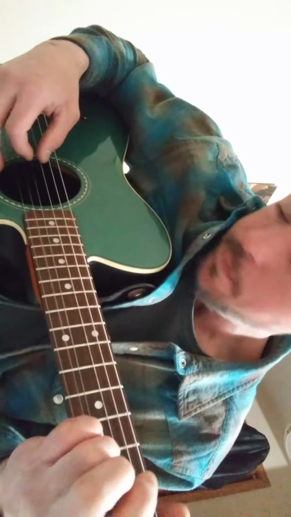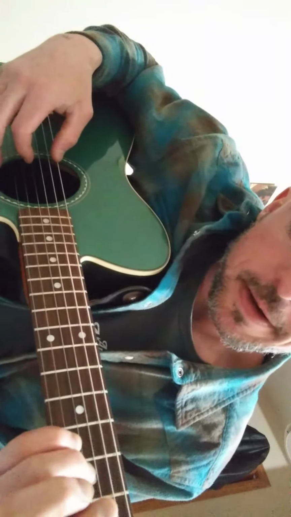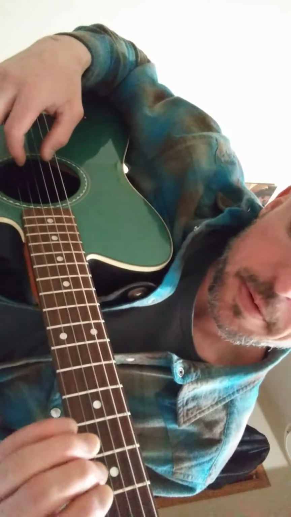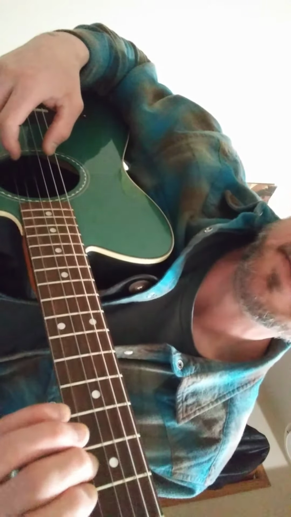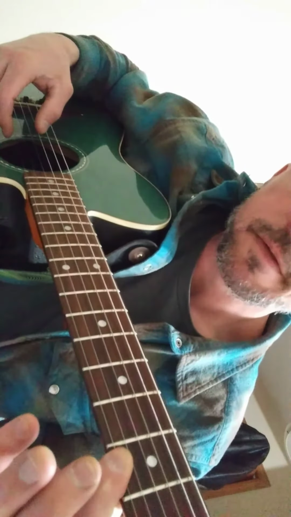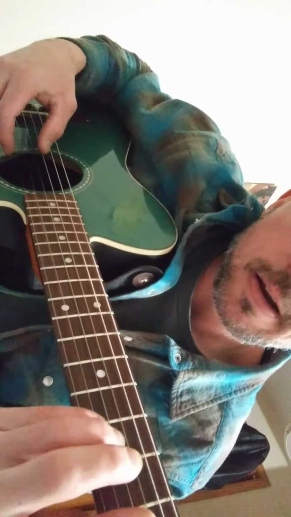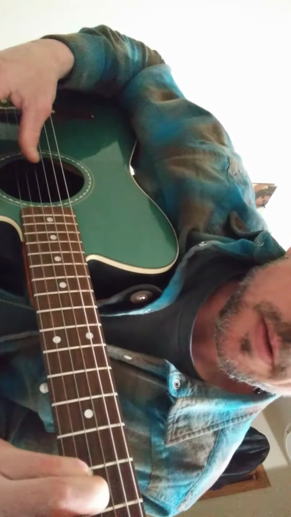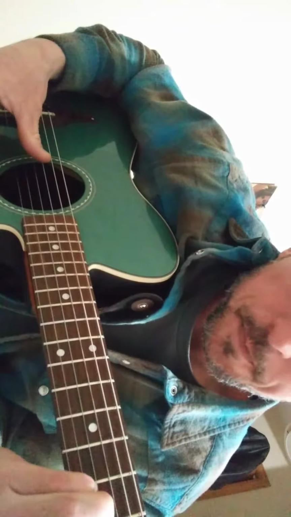It's a root position because the D is on the top, and I find that note on the 7th fret of the G string. Then I have my F sharp, which is also the 7th fret, but that is on the B string. Then I have my A on the 5th fret of the E string. Together, those 3 notes are D major. There's the root position D major.